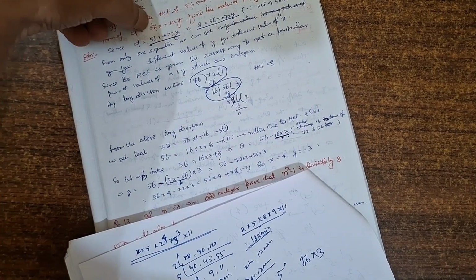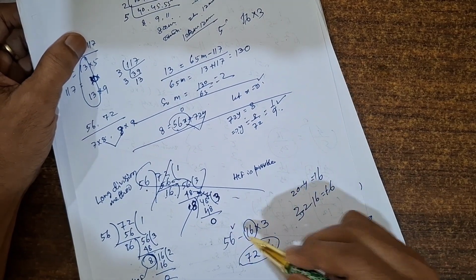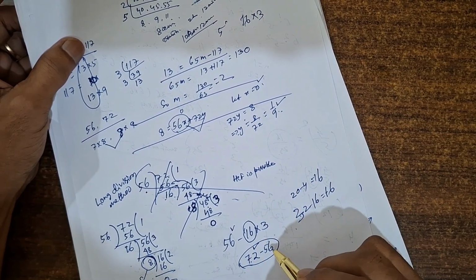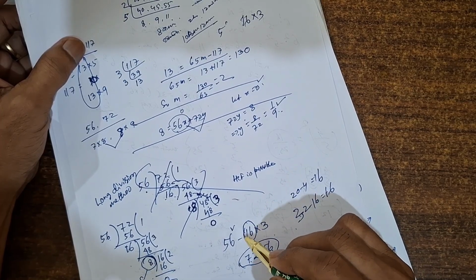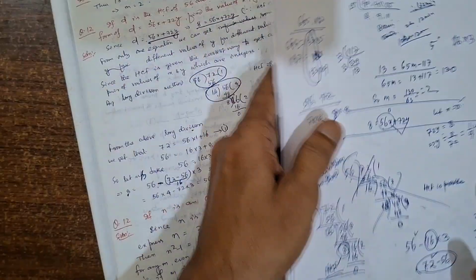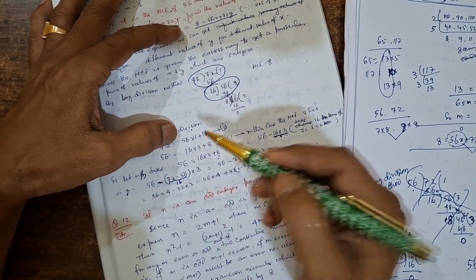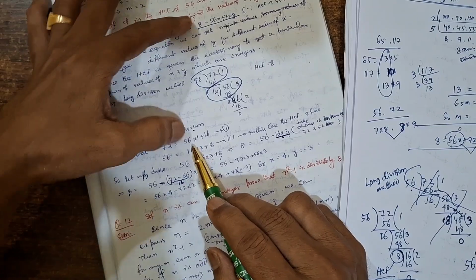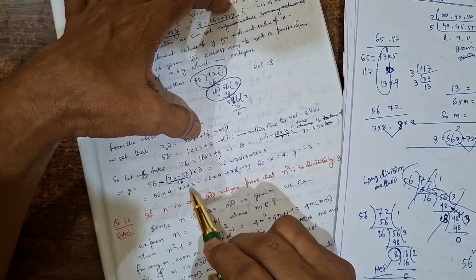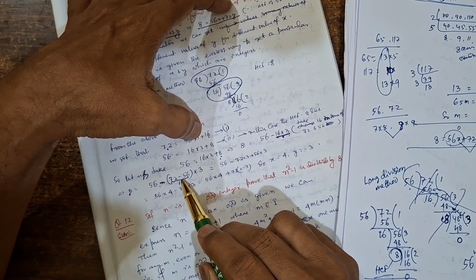56x plus 72y. There will be only 56 and 72. So using 72 and 56 we will express 16. It is obvious because we have written it earlier. So 56 is equal to 72 minus 16. You apply this: 56 into 1, 56 is equal to 72 minus 16. 72 minus 56 is written as 16.